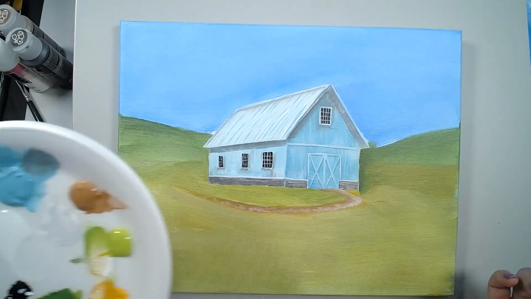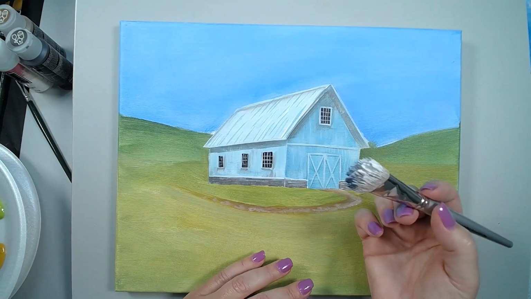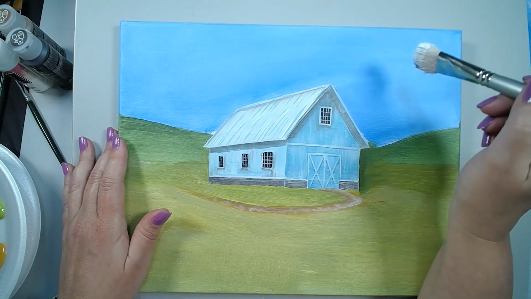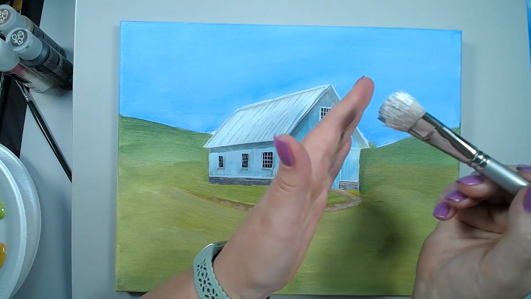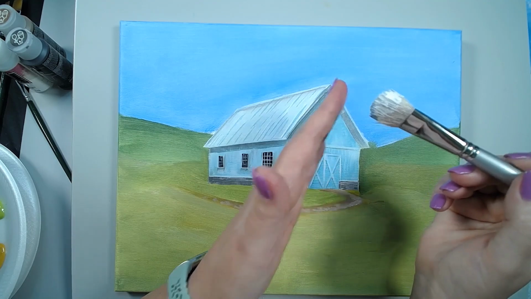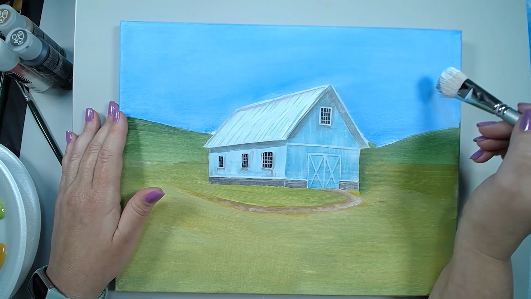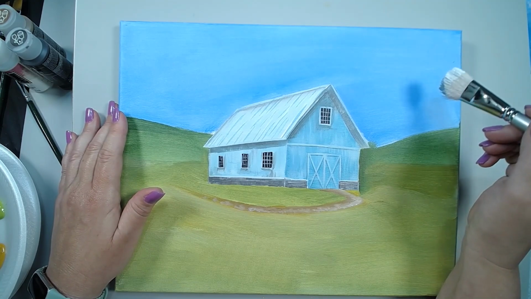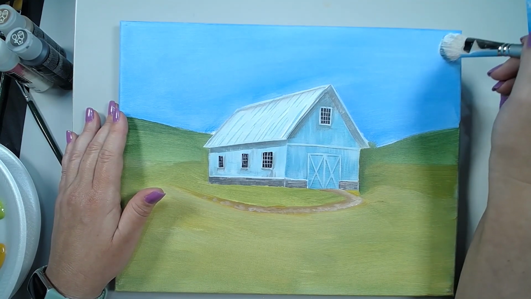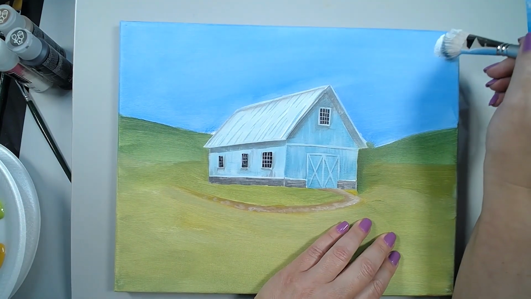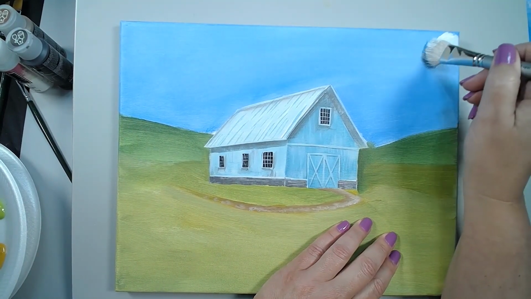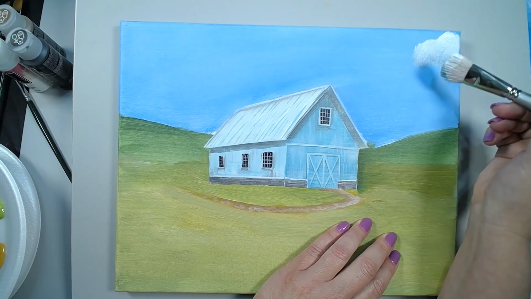Working these clouds, I'm going to take this brush and tilt the handle back so it's at an angle with the back end scrubbing into the canvas and the light top end creating little fluffy clouds. Let's come up here to the top and make swirls with that back corner pushed down.